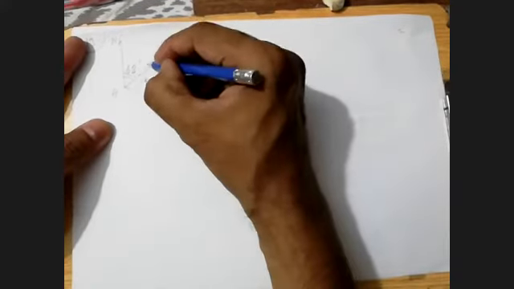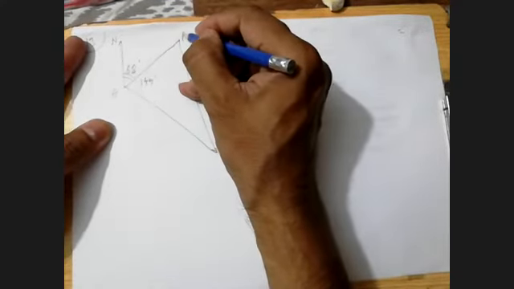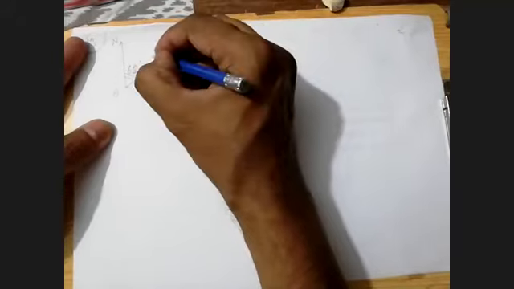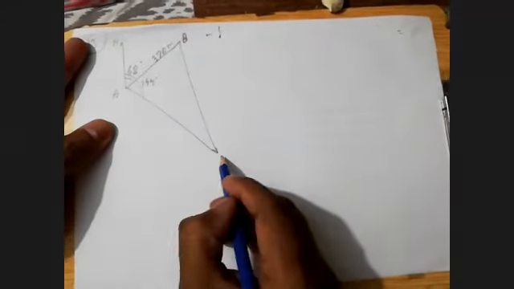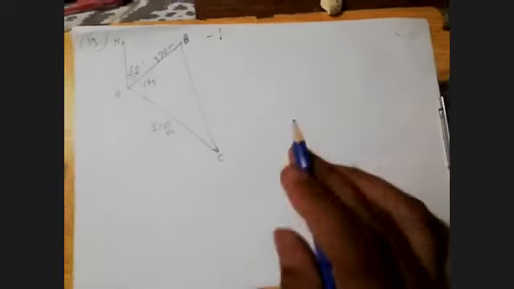Okay, this is the point A, this is north, and this is 68 degree. The total angle starting from north is 144 degree. This side, the AB side, is 370 meters, and this side AC is 510 meters.